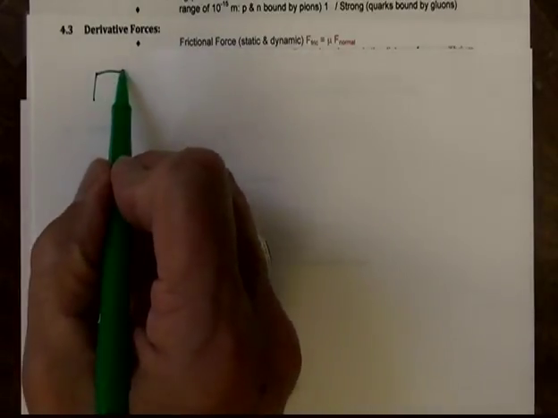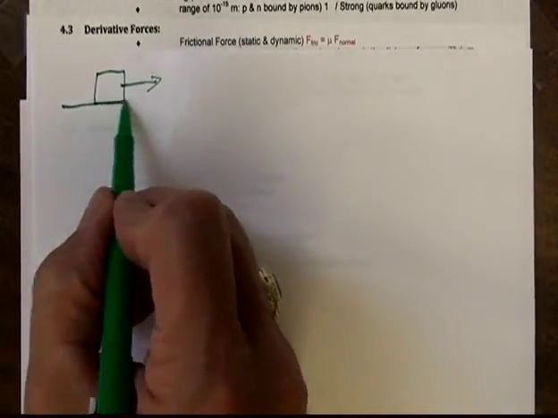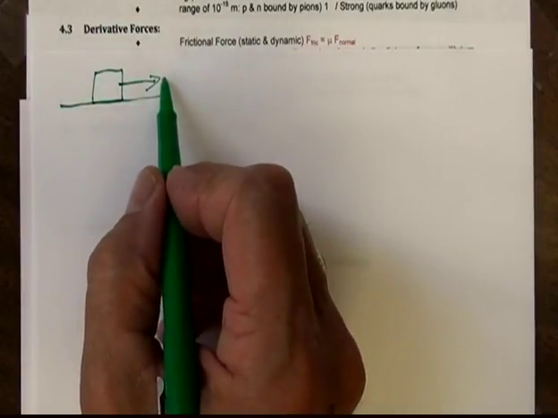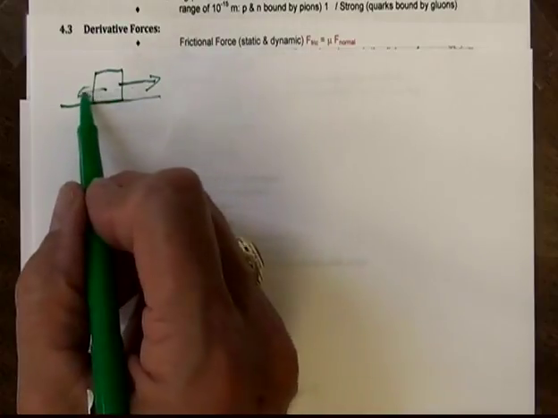The frictional force is something we're all very familiar with, because if we try to drag something across the floor, it resists. Here's an object, and we're going to put a force on that, and we're going to drag it across the floor, and it has a frictional force. It's going to push back as we push this way.